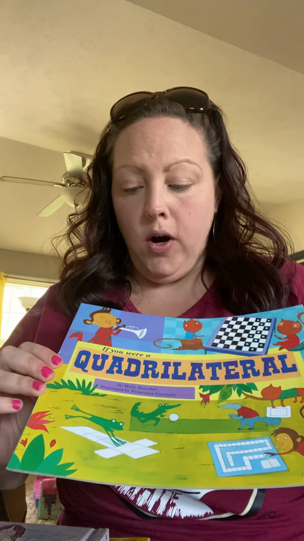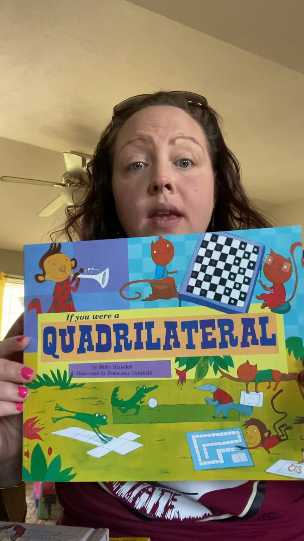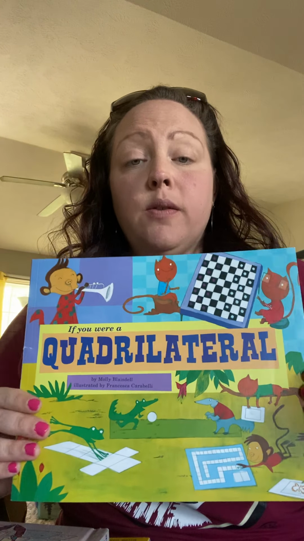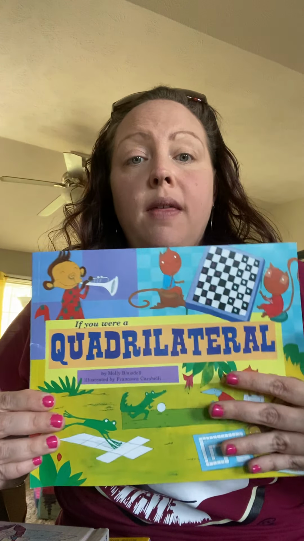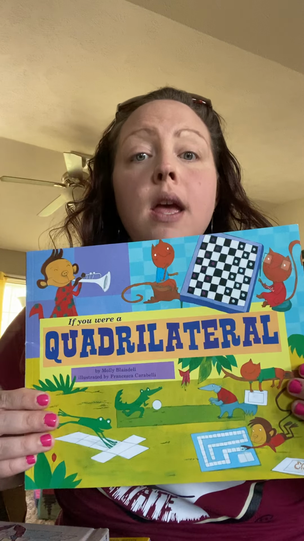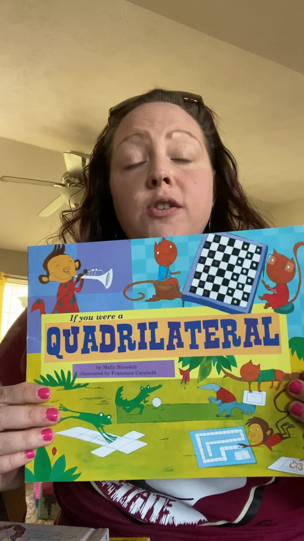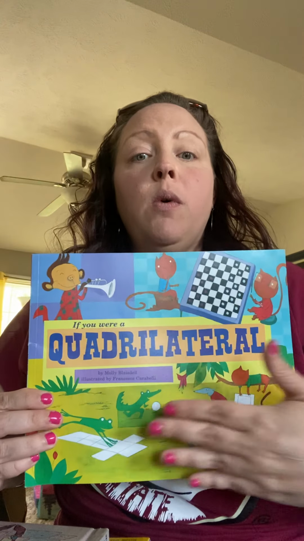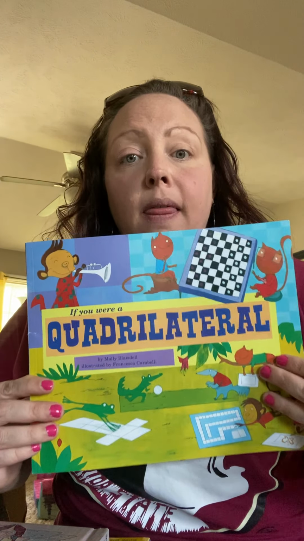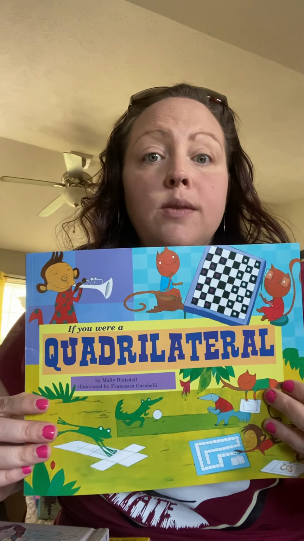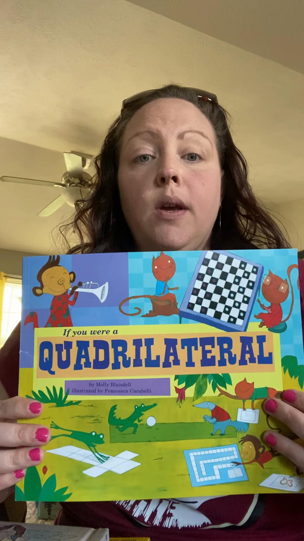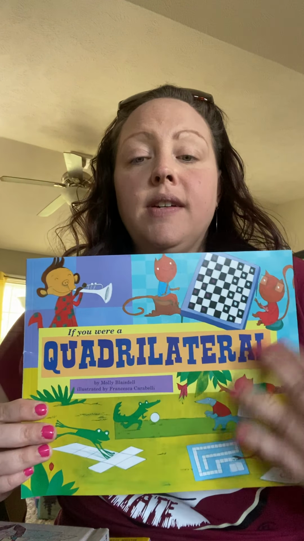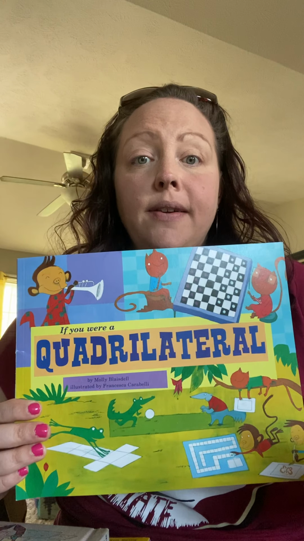If You Were a Quadrilateral. I don't think we got to this at the beginning of the school year because this fits more with our geometry unit, which is scheduled more towards the end of the school year. We have talked a little bit about shapes, so it will kind of play in from what we've talked about this year, as well as what you've started learning about shapes and quadrilaterals ever since you were in 2nd and 3rd grade, okay?